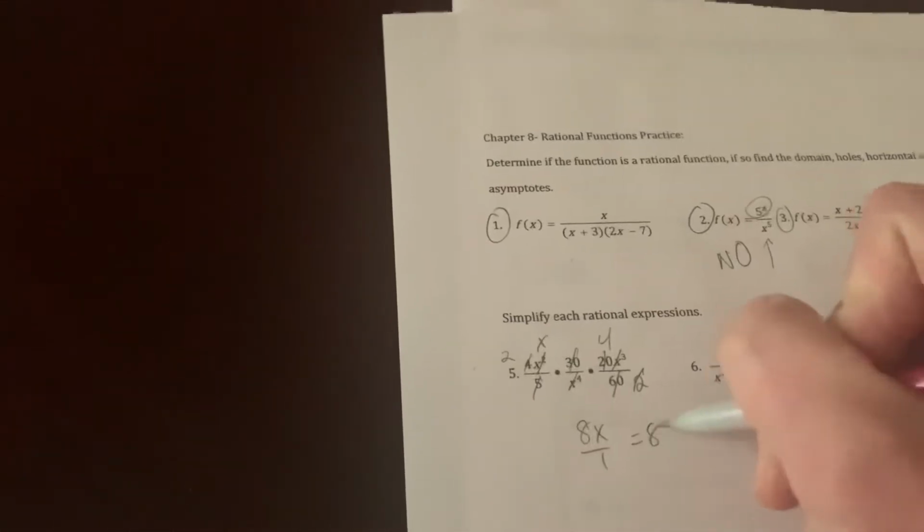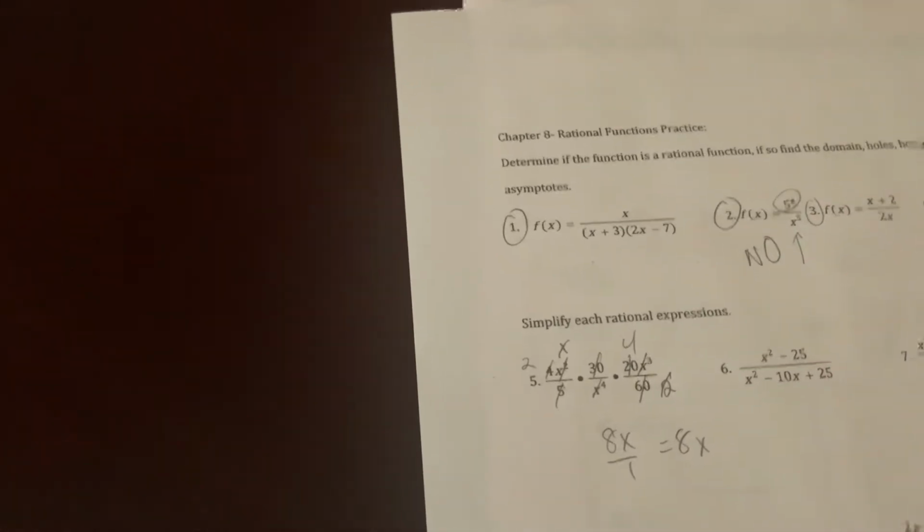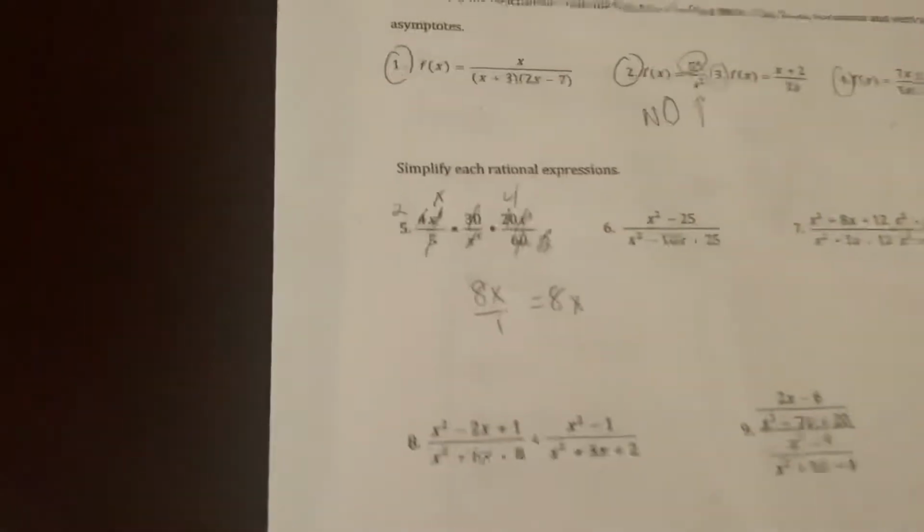You can multiply across, say, oh, 4 divided by 2 is 2. And 5 can go into 20 4 times. So you'd get 8x over 1. If you don't like that, if you want to multiply across and get 600 times 4, so 2,000, you know what I mean? And then just reduce, you can, but it's easier just to reduce as you go.